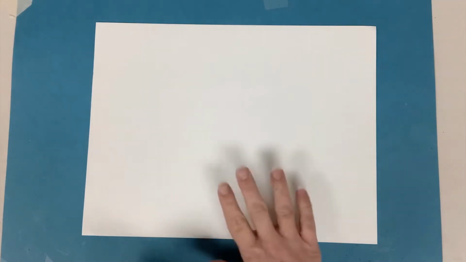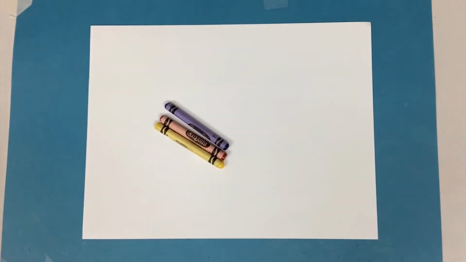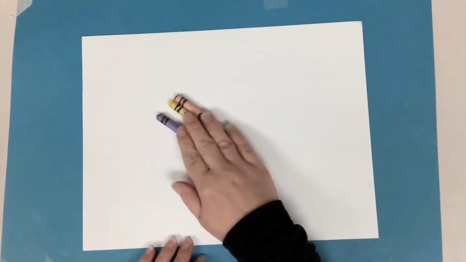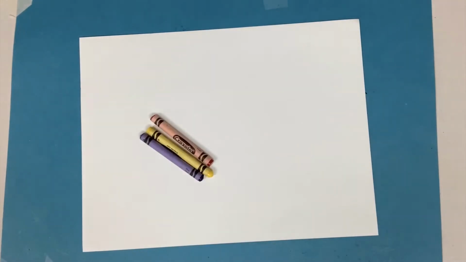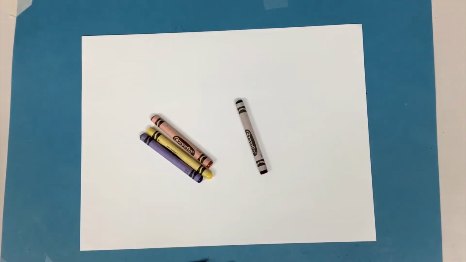So for this project, you're going to need a white piece of paper, and you'll need the primary colors, which we learned about before. Those colors are red, yellow, and blue, right? Those three main colors that all the other colors are made out of. And then a black crayon as well, okay?